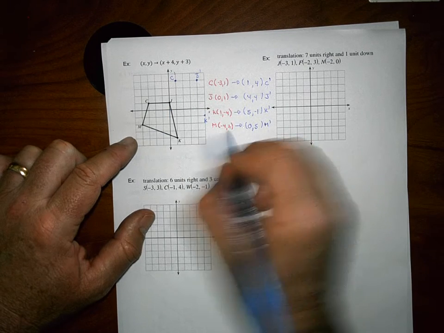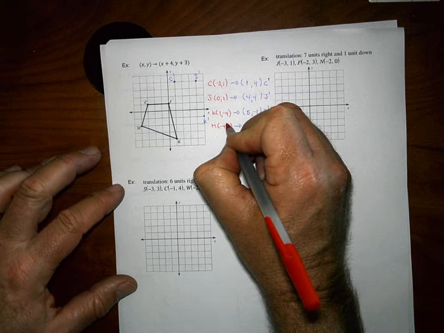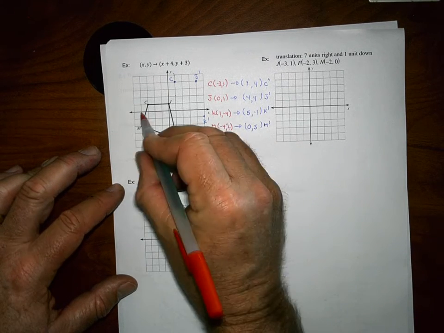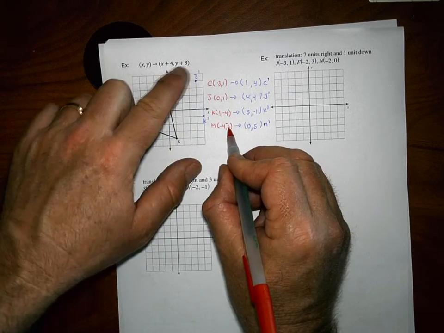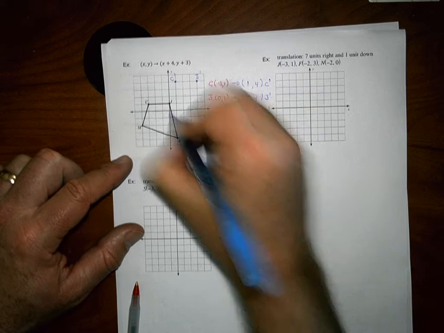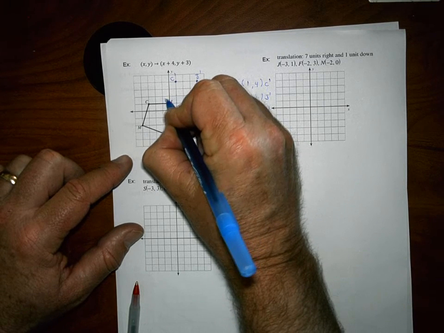Oh, because M, someone should have caught me. M's coordinates are negative 4, negative 2. So I'm going to take negative 2 and add 3 to it, so that's going to be 1. So M prime is going to be over 0, up 1, which is actually right where J is. So that's going to be M prime right there.